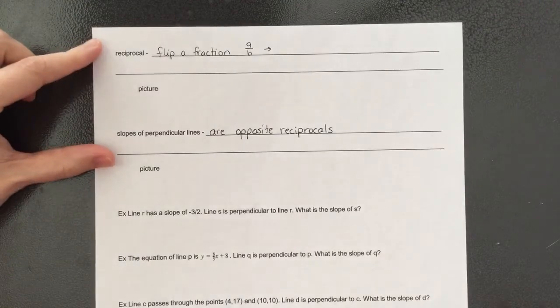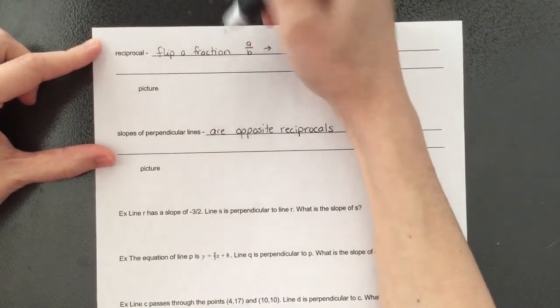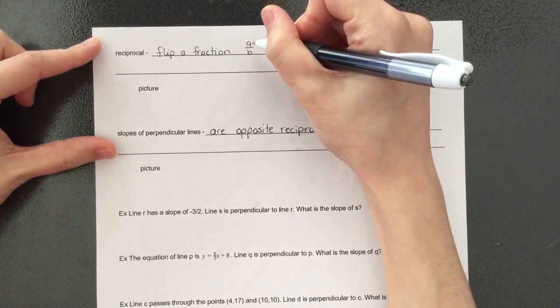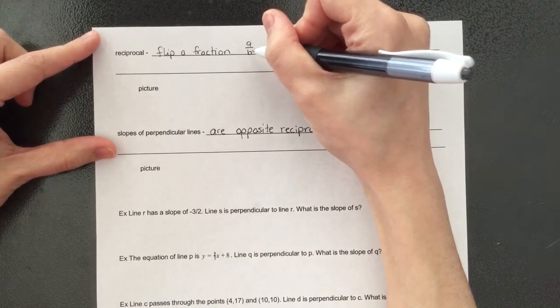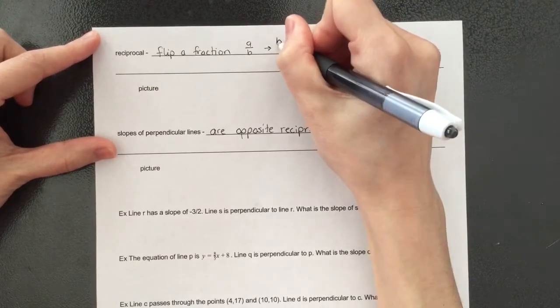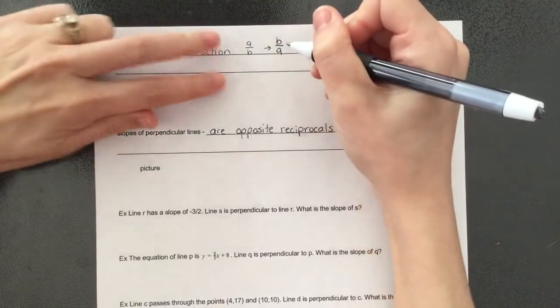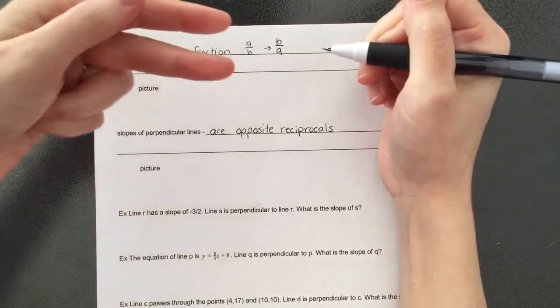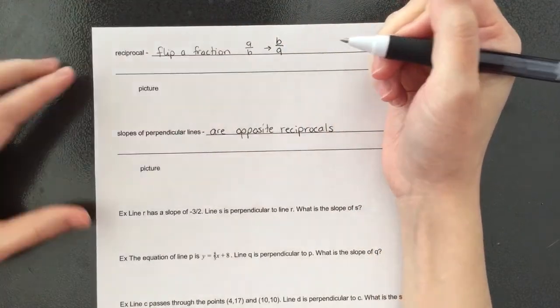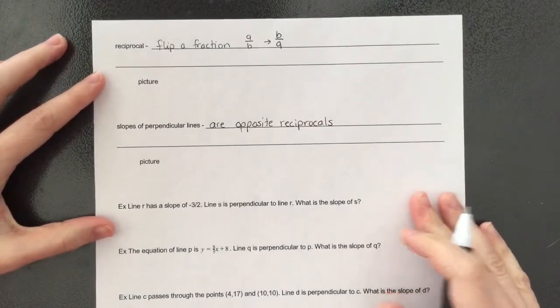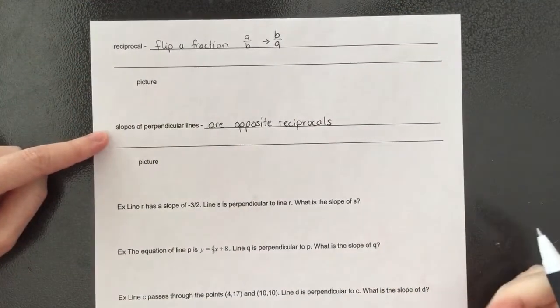The other word we're going to look at and talk about is reciprocal. Reciprocal is just a math word for you flip a fraction. So if you have a fraction that is a over b, you're going to have b over a. So you flip it. You take what's on the bottom, put it on the top, and take what's on the top and put it on the bottom.